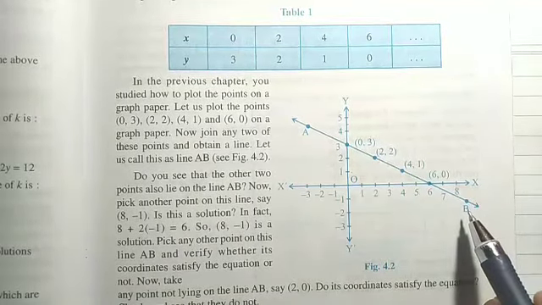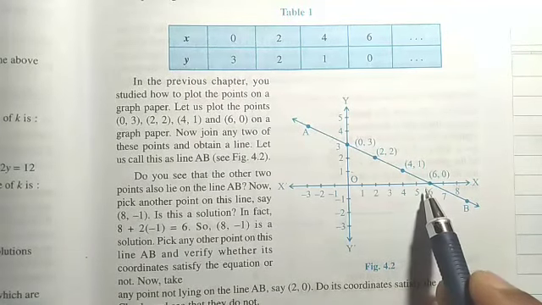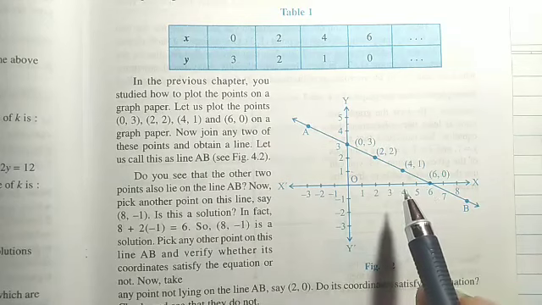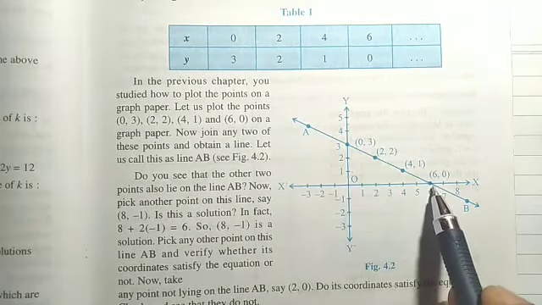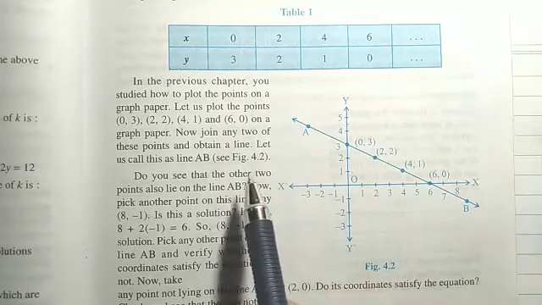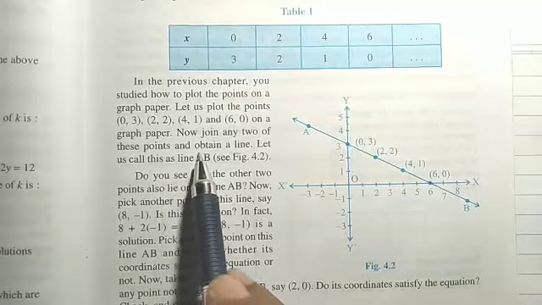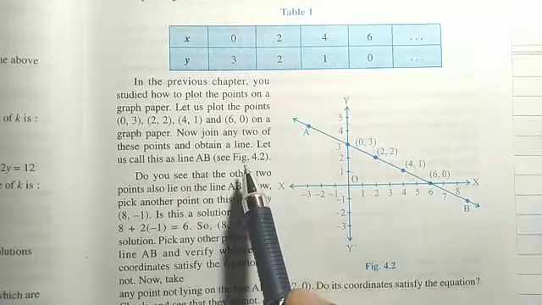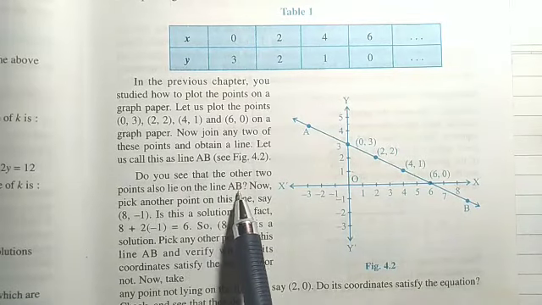So when we draw the graph of a linear equation in two variables, we will get a straight line. And all the solutions will be on the straight line. Join any two of these points and obtain a line. We will get a straight line. Do you see that the other two points also lie on the line AB?